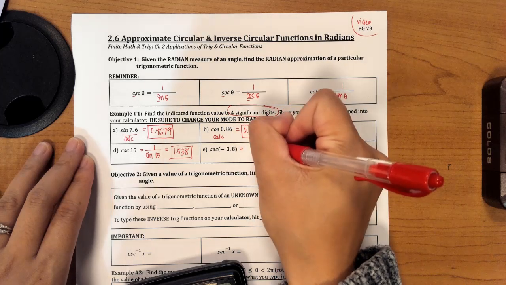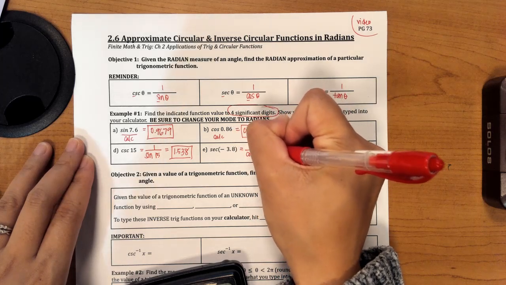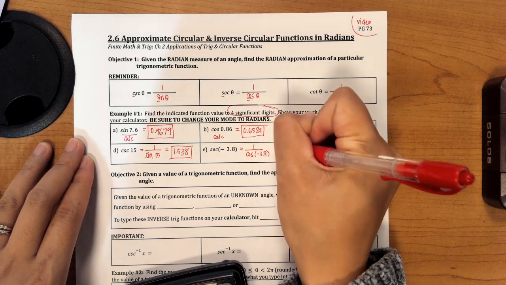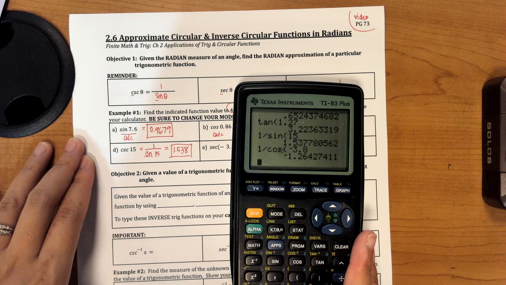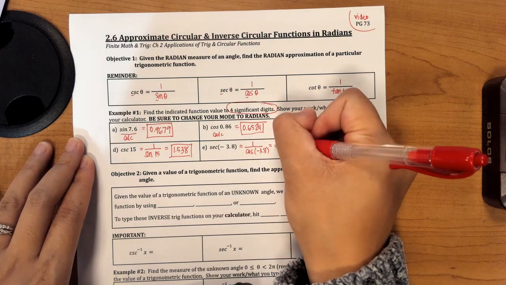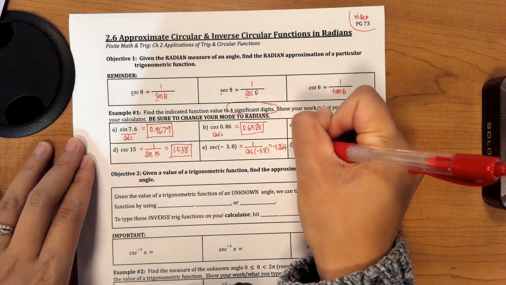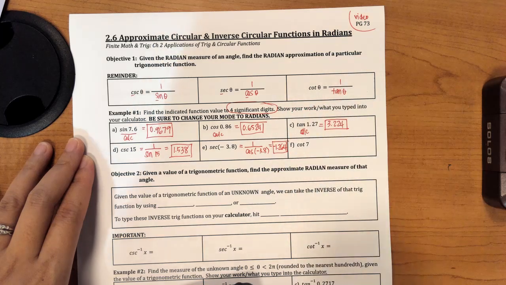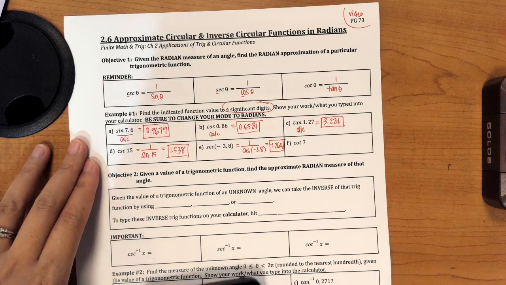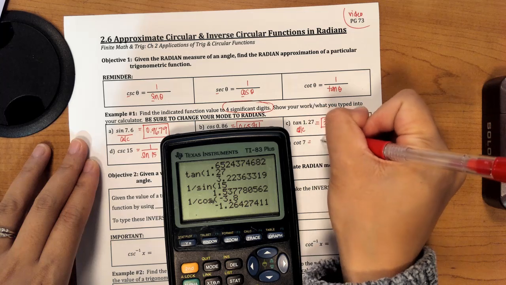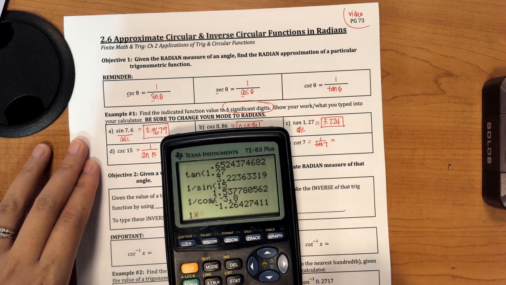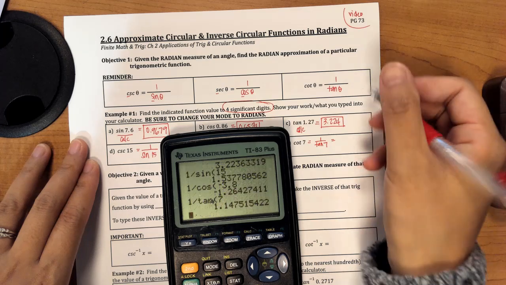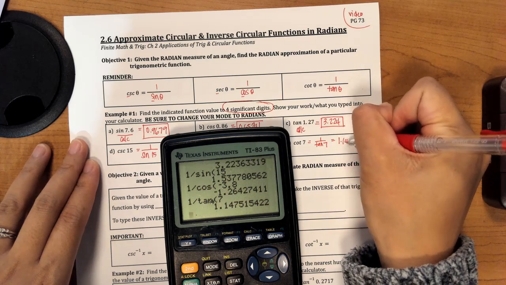Next one will be 1 over cosine of negative 3.8. Negative 1.264. And then lastly, cotangent is 1 over tangent 7. That's 1.148.